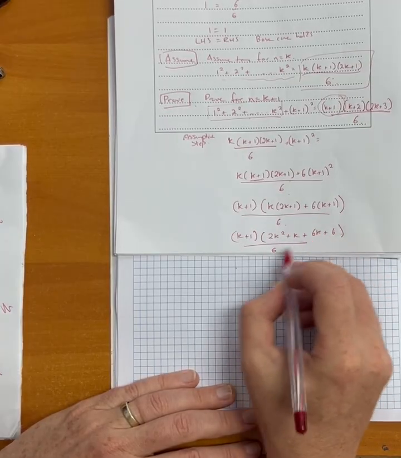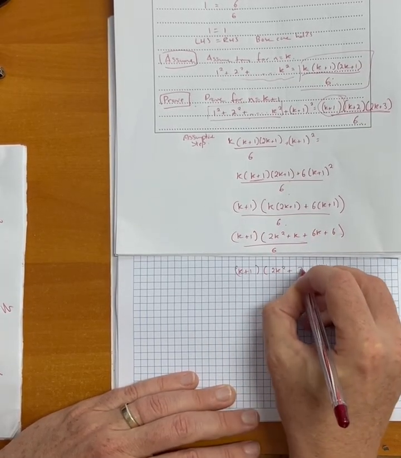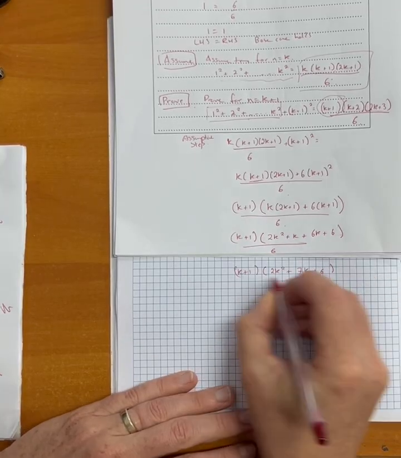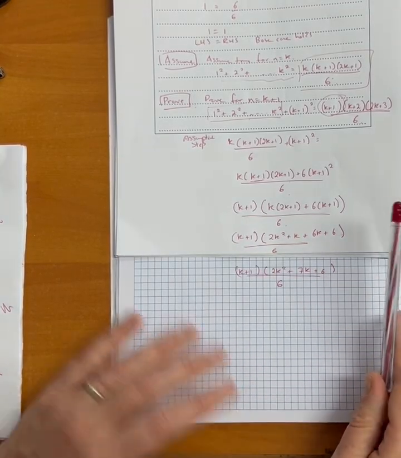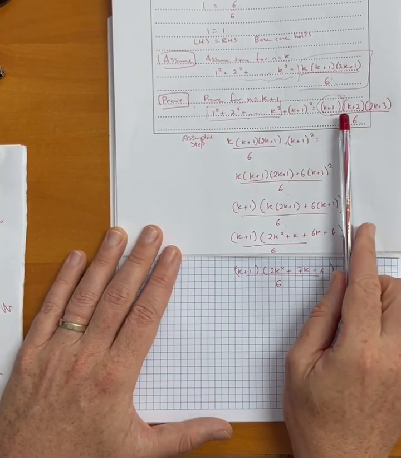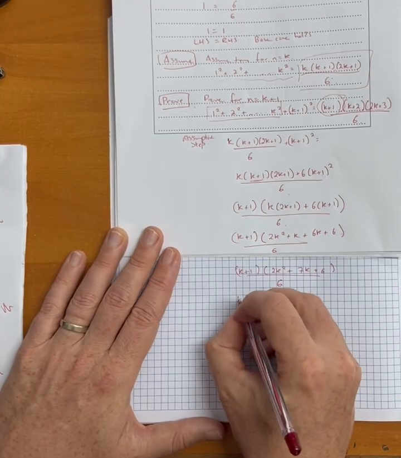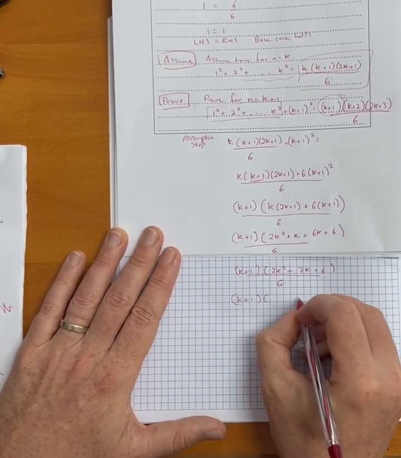Combine these, this is 7k in the middle, so I get (k plus 1) times (2k squared plus 7k plus 6). And you can use it almost like a cheat here. Is this the same? When it multiplies out, yes it is. So I kind of know it factorizes already to give that. But we'll factorize it.